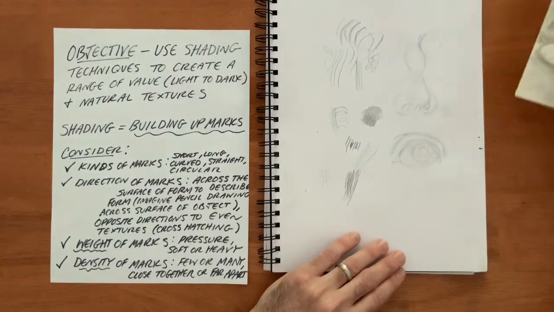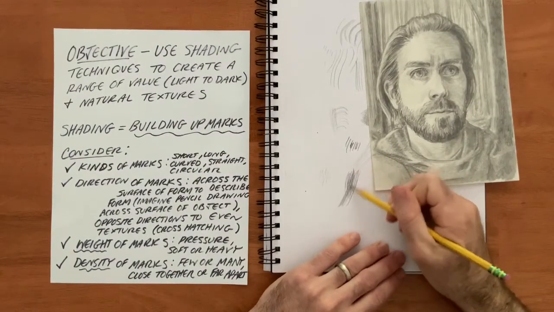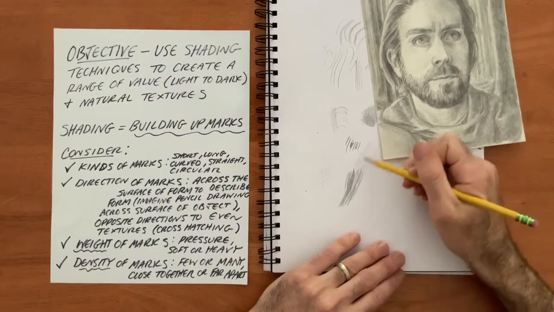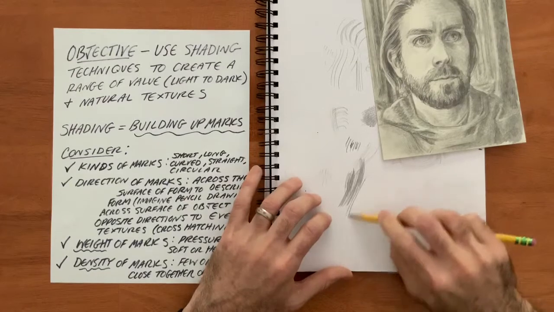The hair, the way I achieved that texture was really by building up the marks. Quite a few marks, just layering them over top of each other. Longer marks.